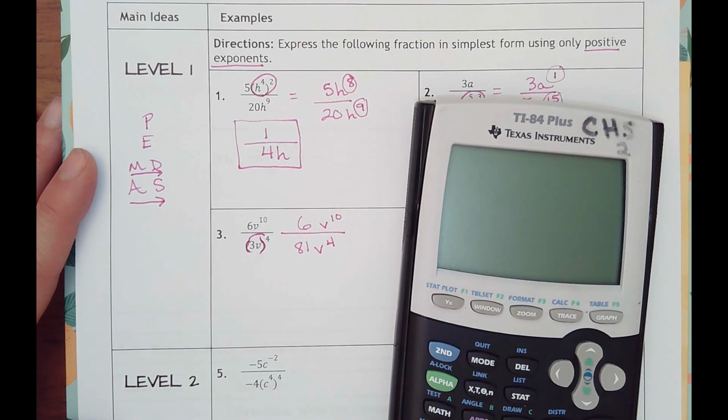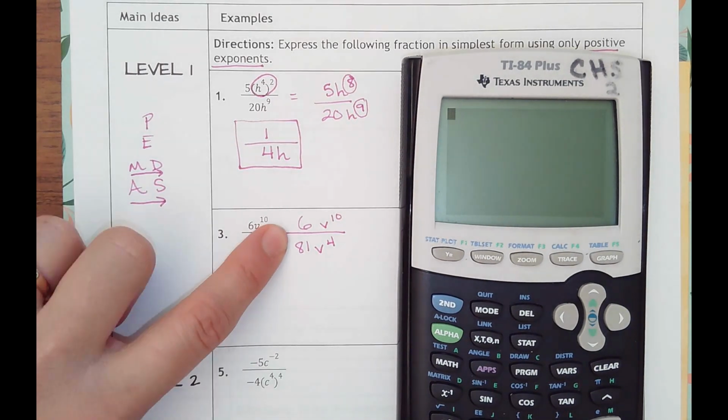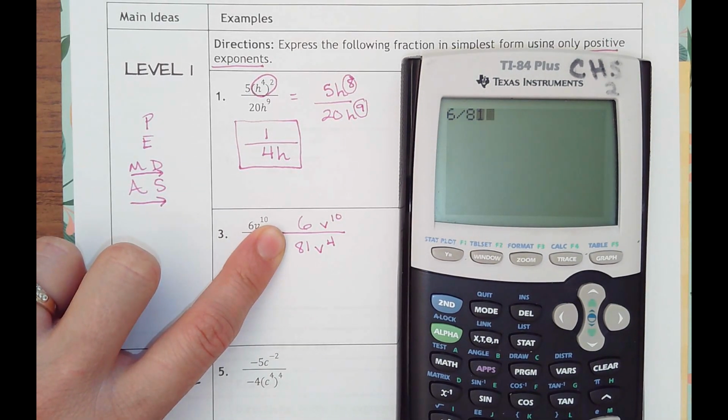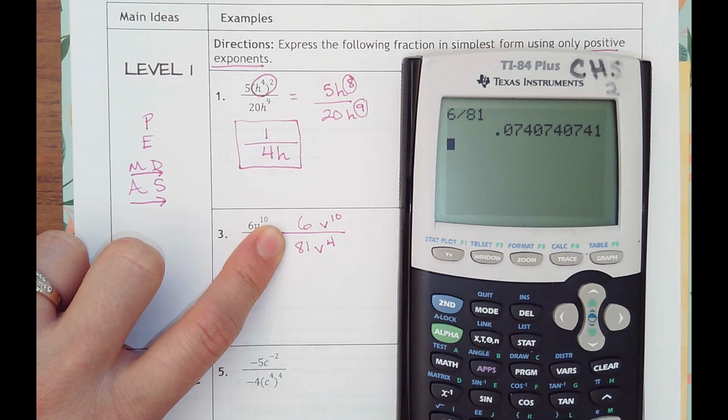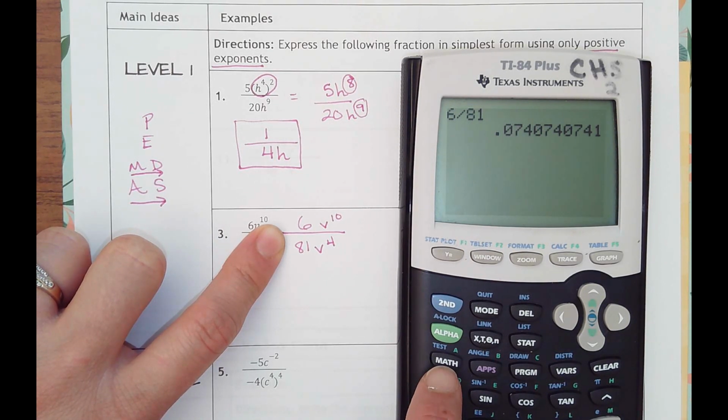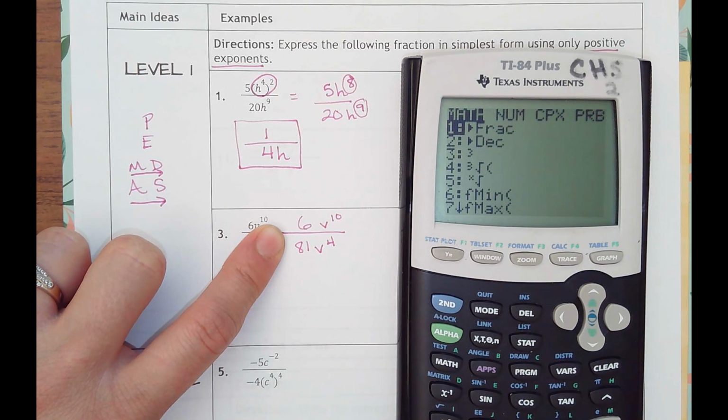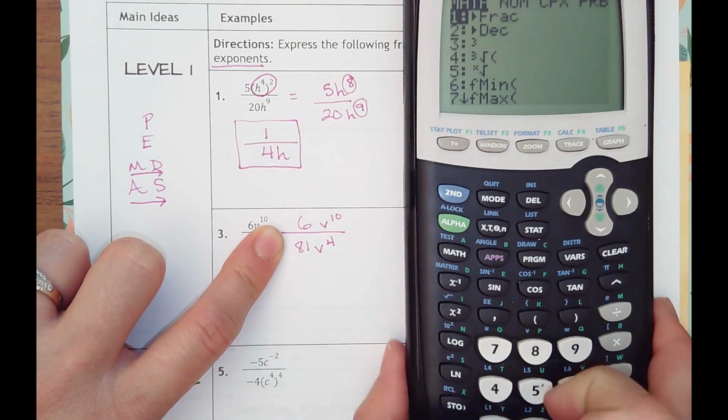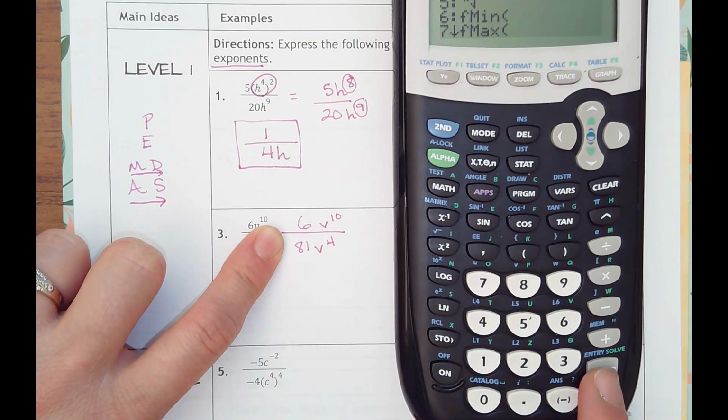6/81. What I would do if I don't want to think too hard about it is take 6 divided by 81. Hit enter. Get the decimal. Hit math, which is this third button down. And then it's already on fraction. Hit enter. Wish I could get my whole calculator on the screen. Hit enter.